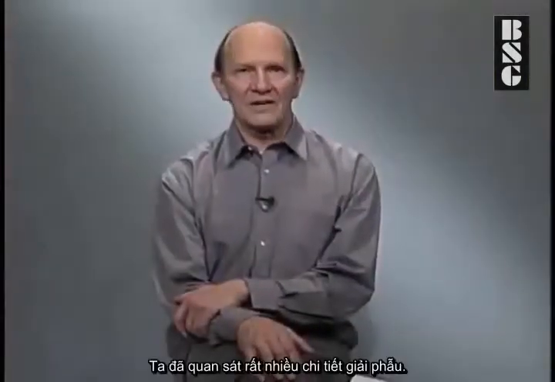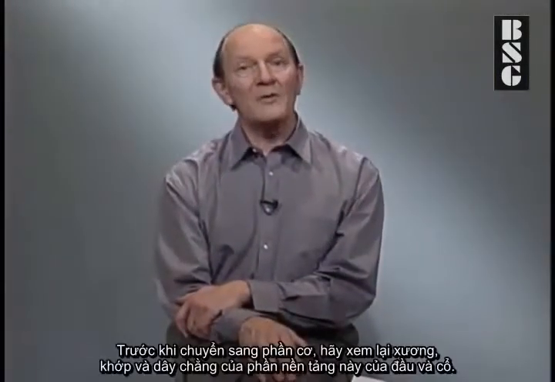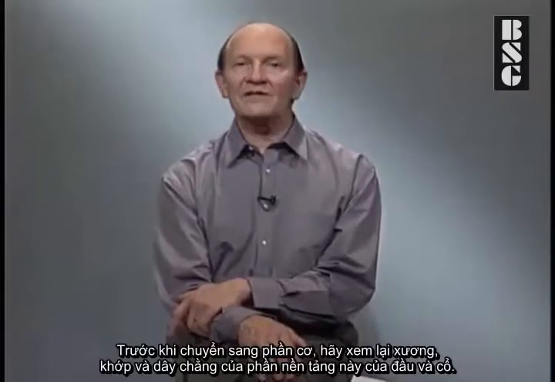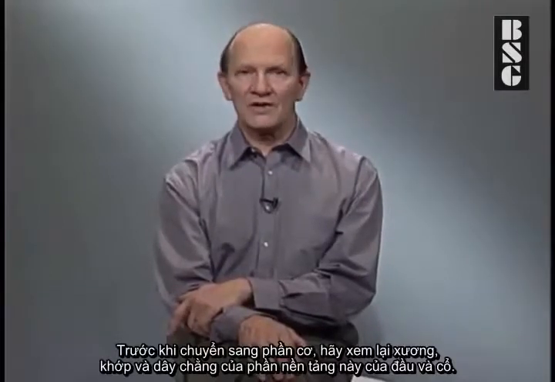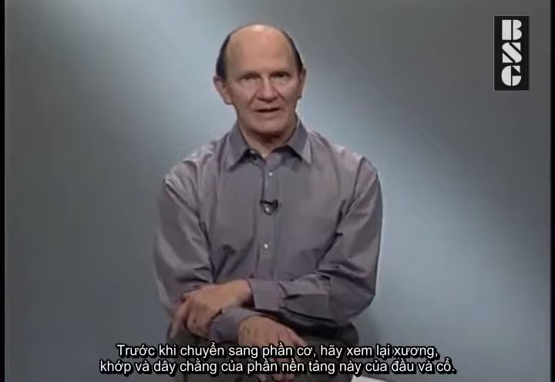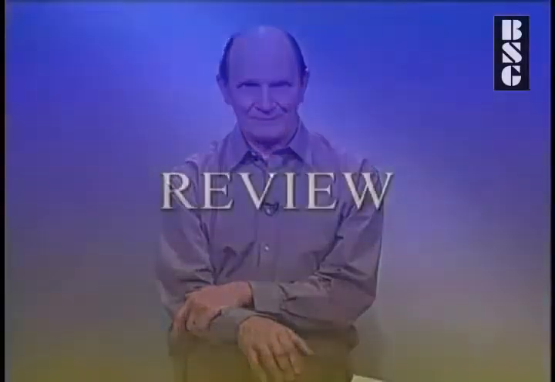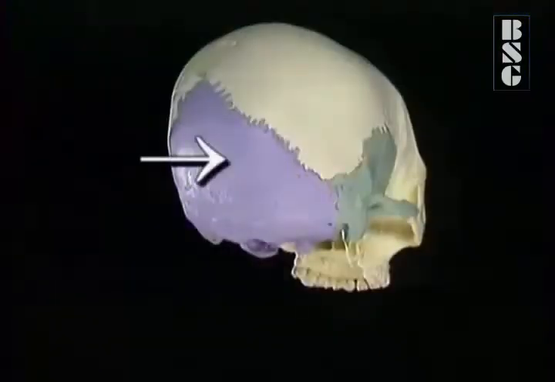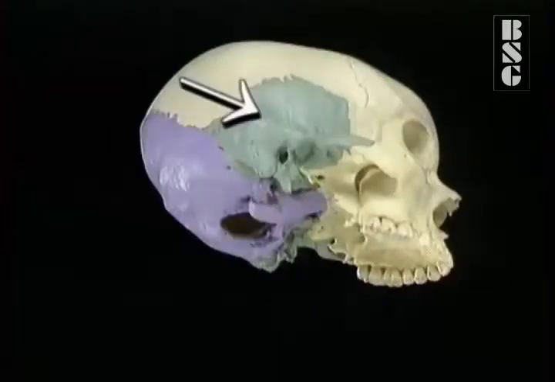We've looked at a lot of anatomy already. Before we move on to look at the muscles, let's review what we've seen of the bones, joints and ligaments of this very fundamental part of the head and neck. Here's the occipital bone and the temporal bone.